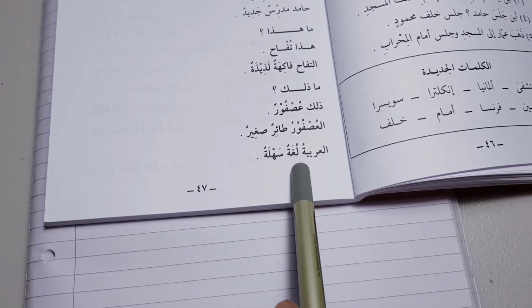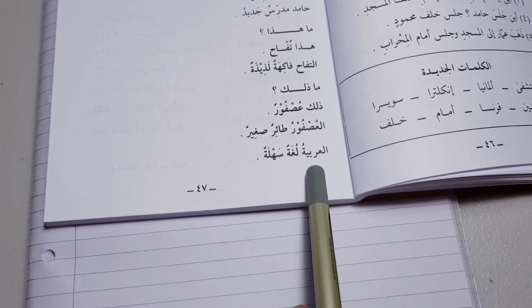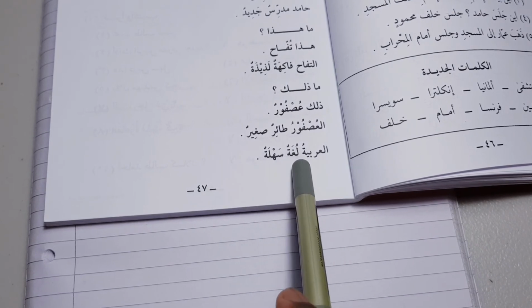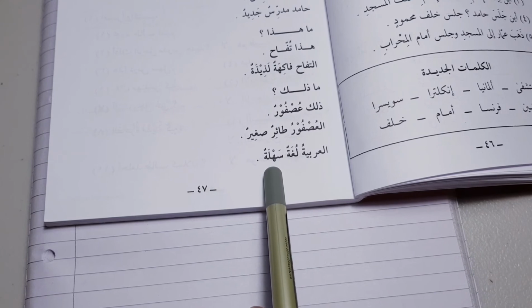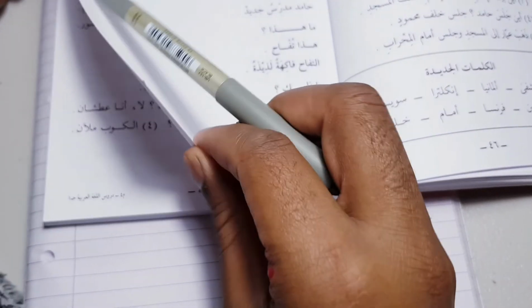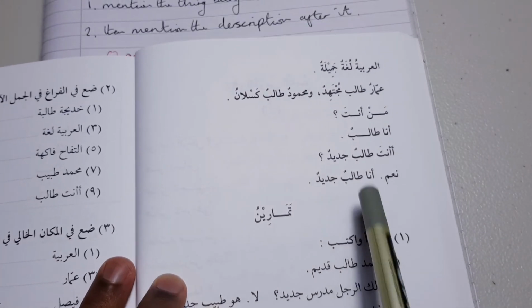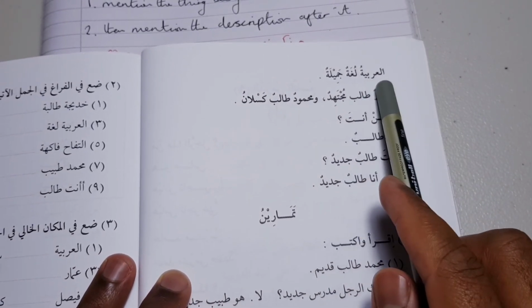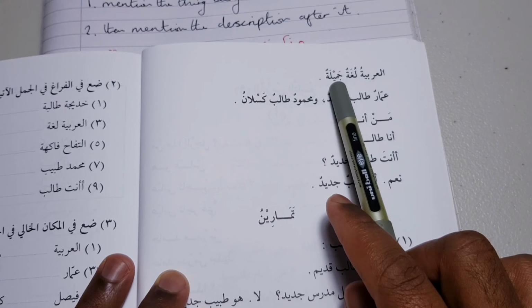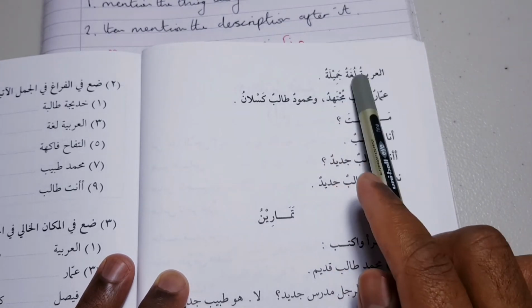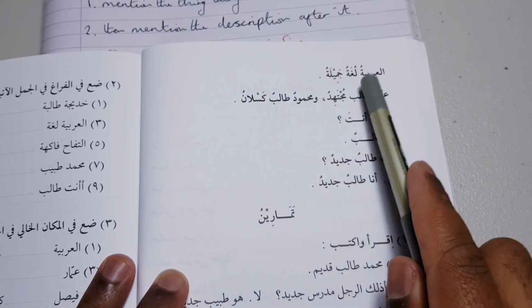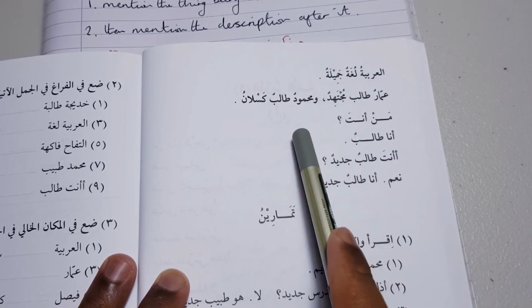Here, al-arabiyyatu lughatun sahlatun. Arabic language is easy language. This is man'ut, this is na'at. And you see that they match in all of those things that we mentioned. Okay, here, al-arabiyyatu lughatun jamilatun. Lughatun jamilatun, beautiful language. This is man'ut, this is na'at. And they match in all of those 4 things.